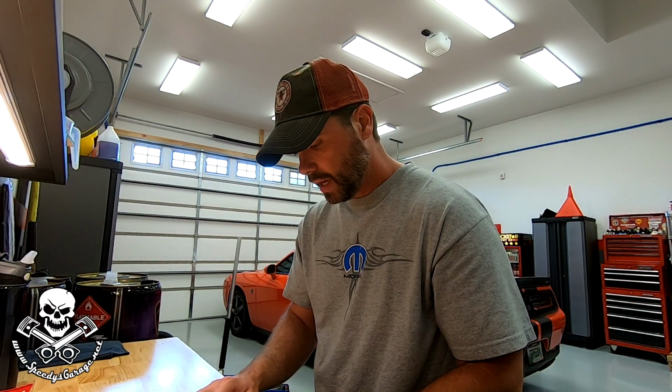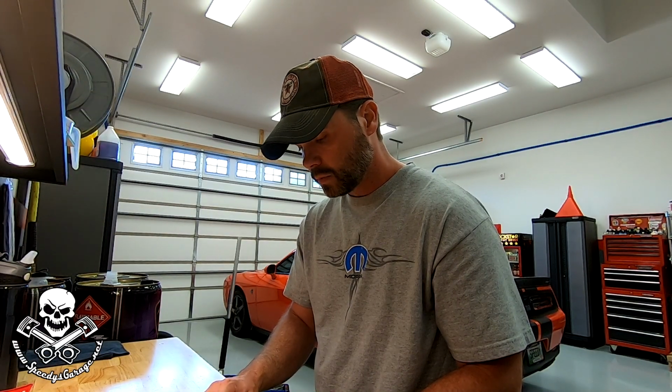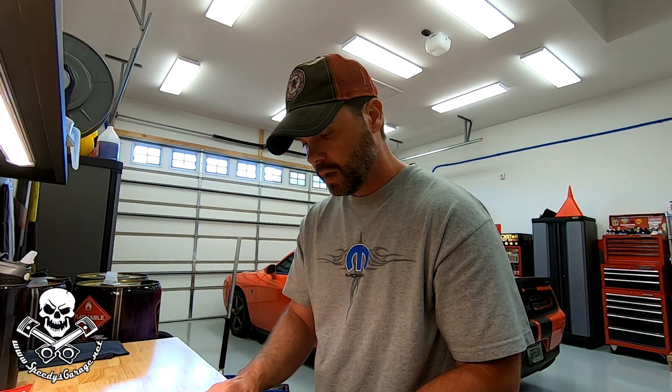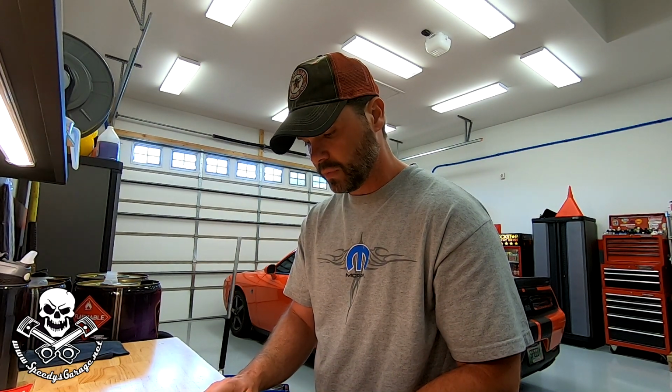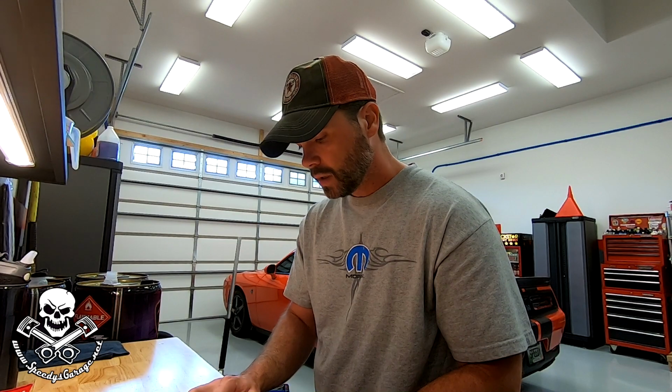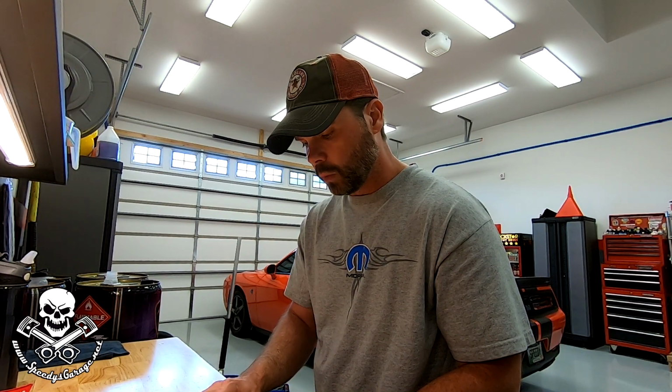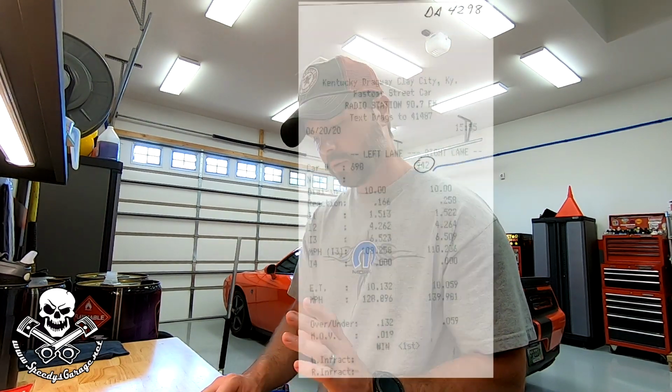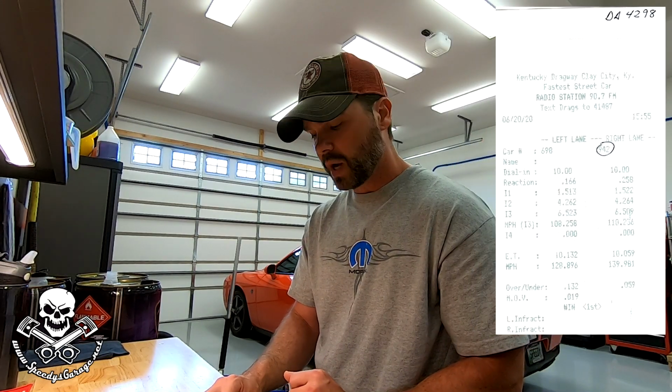Had a 0.258 reaction time, which isn't bad for me. A 1.52 60 foot, which now we're getting back down there, 6.5 to the 8th at 110, so mile per hour is back up. 10.059 at 139.9 miles an hour. So I was pretty happy with that.